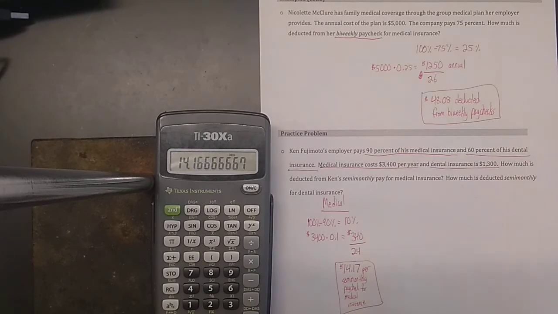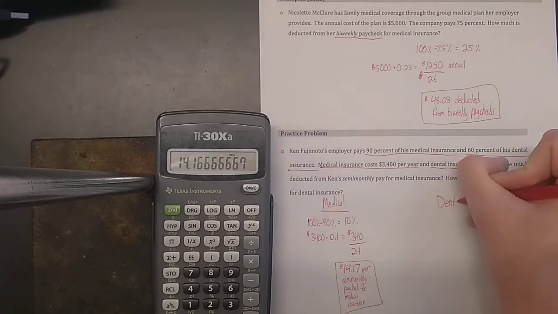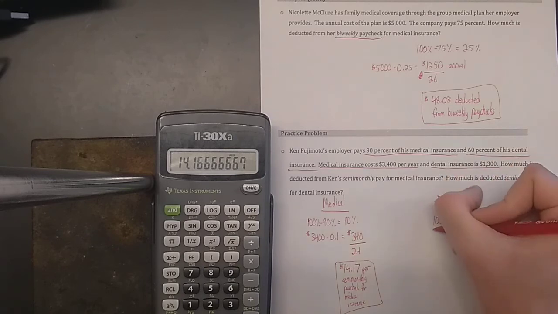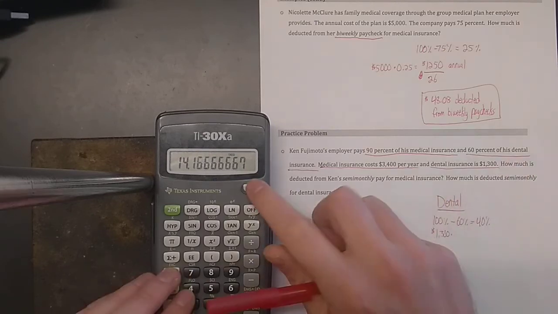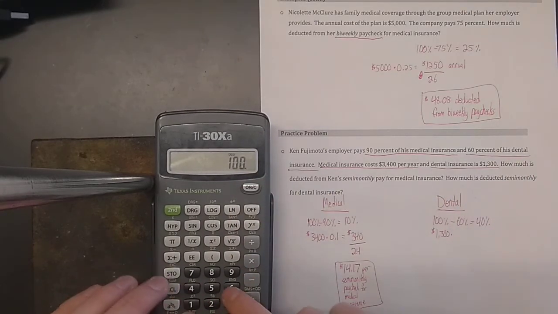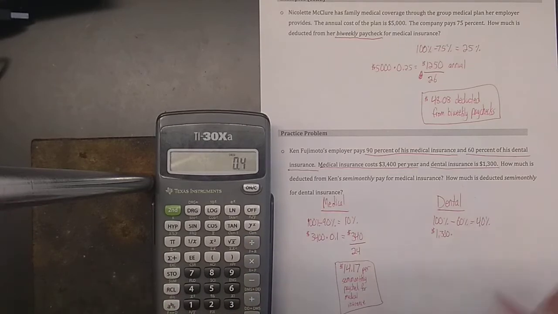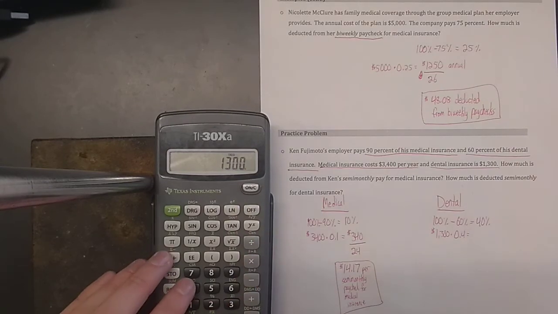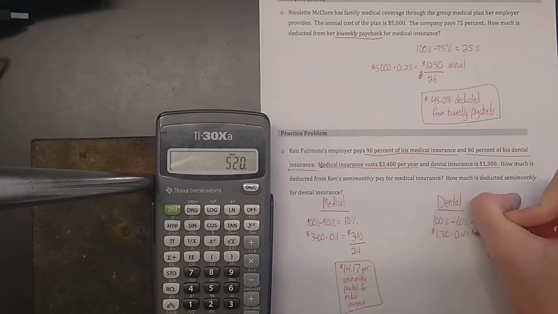Okay, that's for medical. Now we do the exact same thing for dental. Employer pays 60% of his dental insurance. 100% minus 60% is 40%. Total cost of his dental insurance is $1,300 times 40%. Oh, just to show you. 40% written as a decimal is 0.4. That means his dental insurance costs him $520 per year, which is interesting if you look at it.